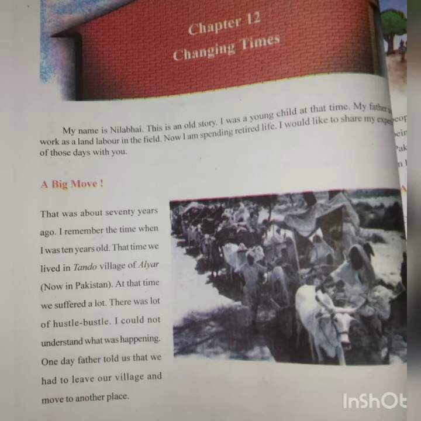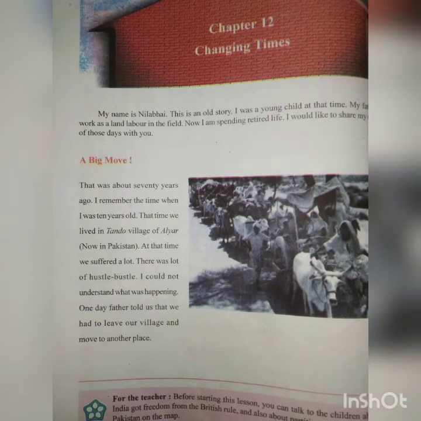Husk is a raw material. So husk is mixed with sand, and it acts like cement. It is not completely cement. It is not that strong, but it acts like that. So they just make the things.